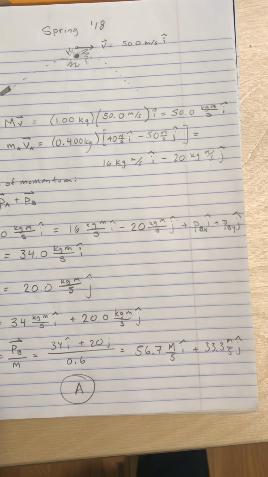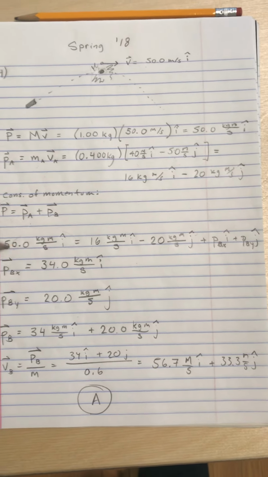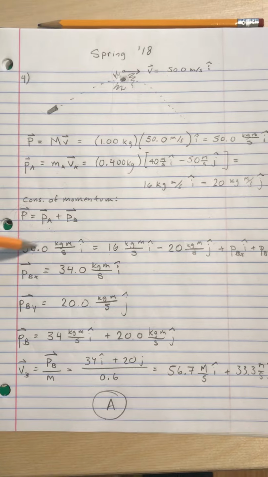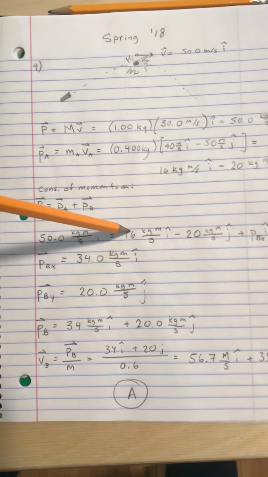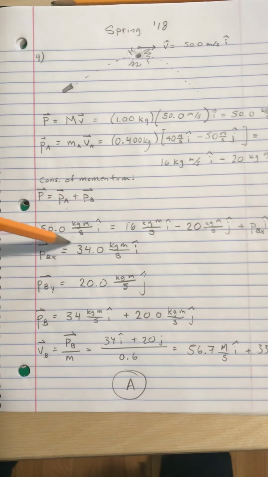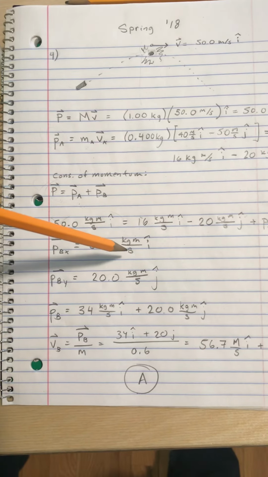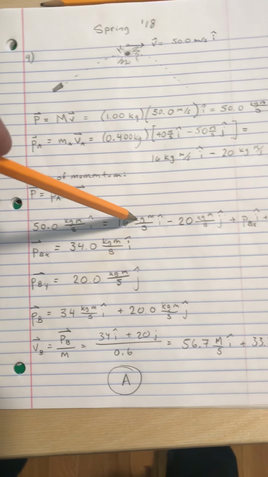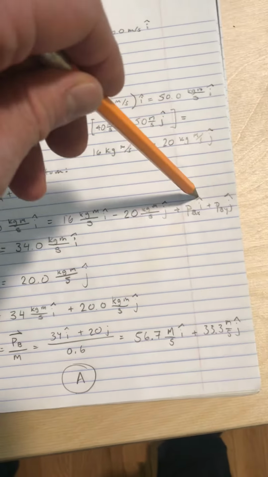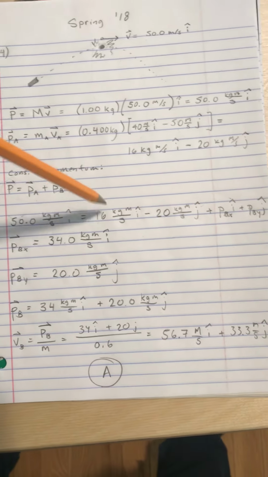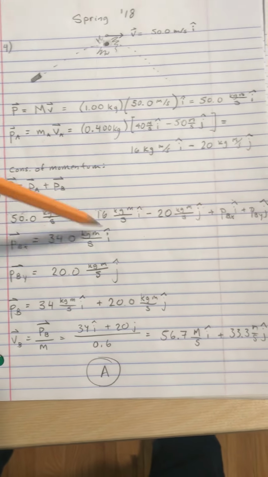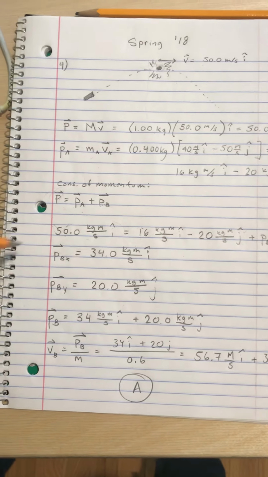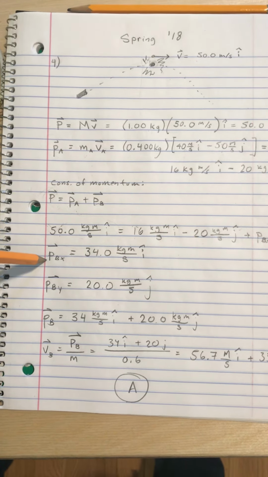So our initial i component of the momentum is 50 kilogram meters per second. Our final one for A is 16, so B has to be 50 minus 16, or 34 kilogram meters per second in the i direction, so that this i hat term and this i hat term add up to this i hat term. So 16 plus 34 is going to give us 50. So that's the i hat component, or the x component, of B.